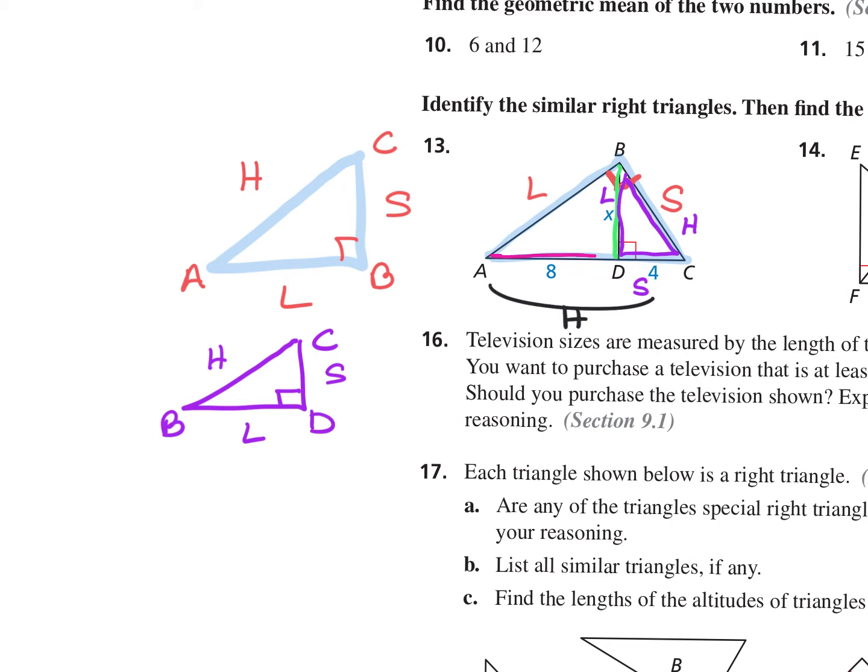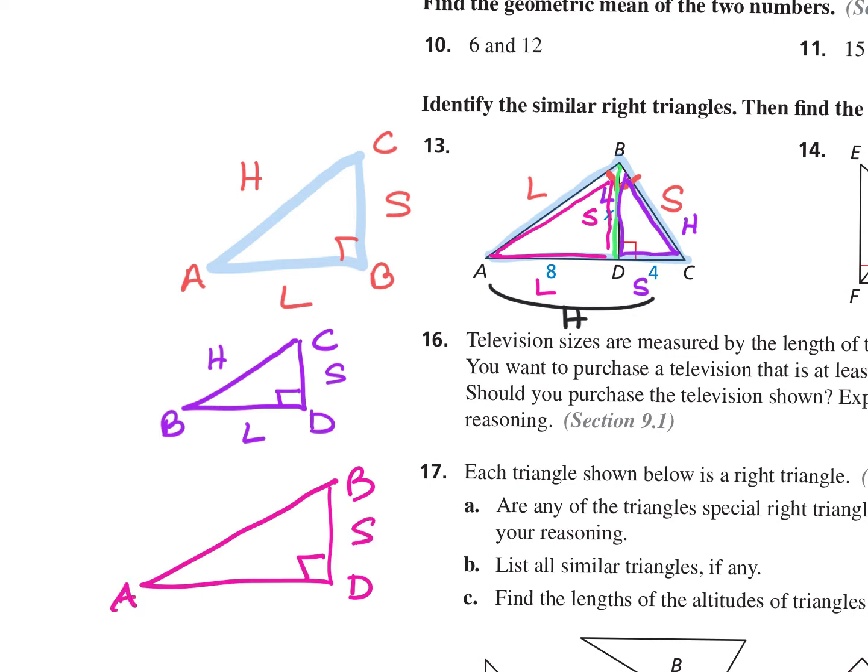So that it's over here now. And again, this time my shorter leg is here, and then the 8 would be my longer leg. So this one's already sitting in the same orientation, so this one's a little bit easier. So D, and then B, and then A. So shorter leg, longer leg, hypotenuse.